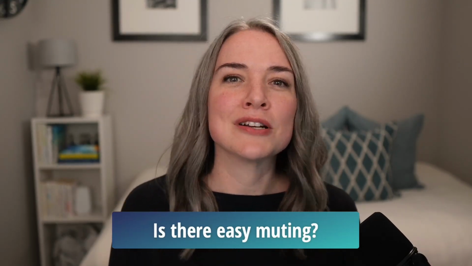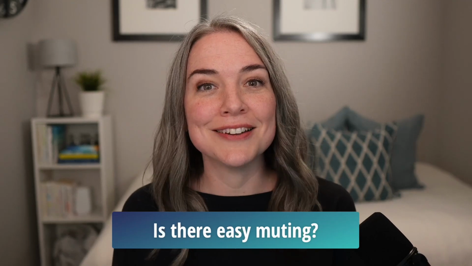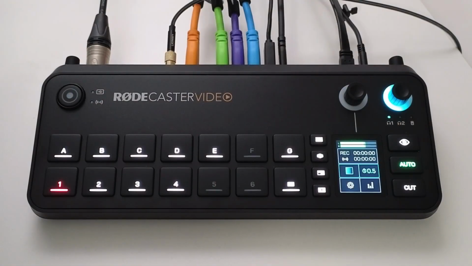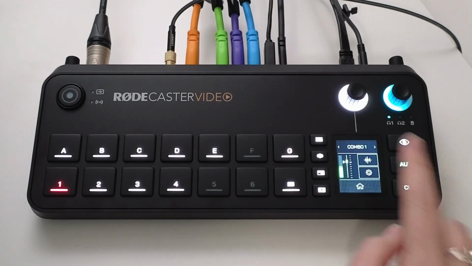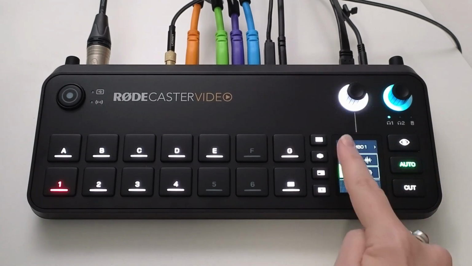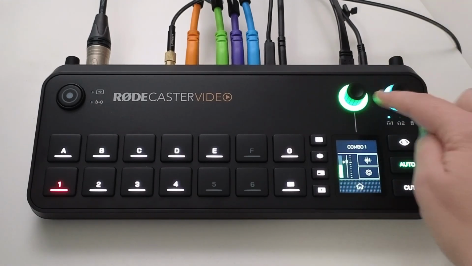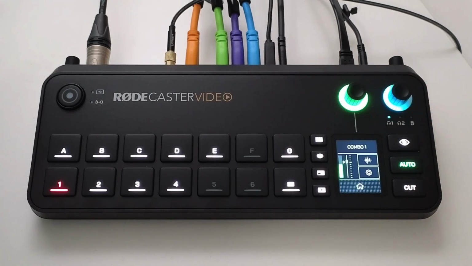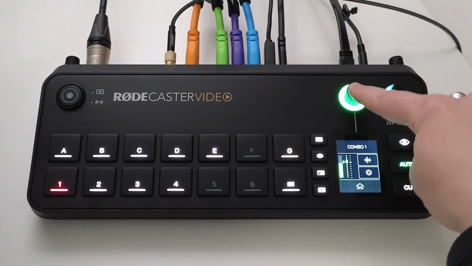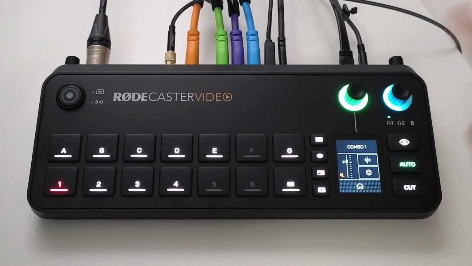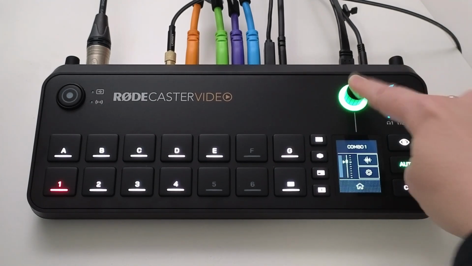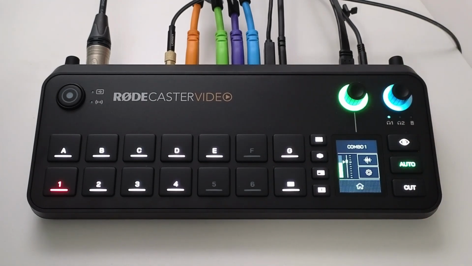I wouldn't call it easy muting, but you can do muting two ways. If we take a look at the console and we click on the audio mixer here, this is the microphone I want. If you want to control another microphone, you can toggle through either using your finger or by going like this. When you select the source, this turns green. I know it's kind of faint on the camera. If I long hold, or long press is probably better, that is how you mute on the console.